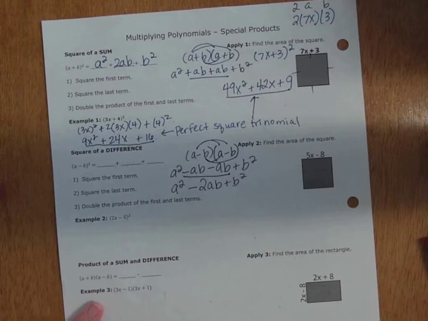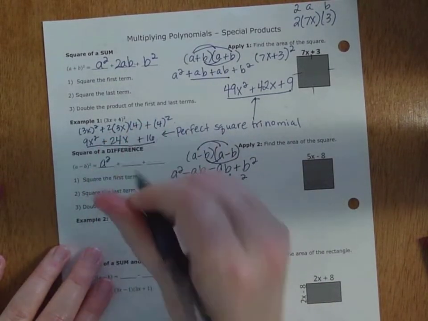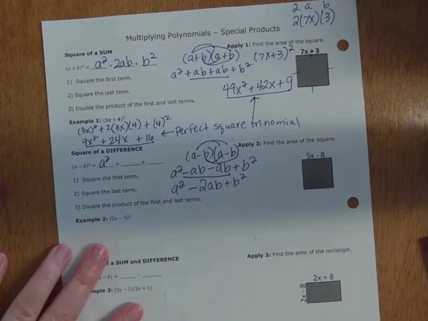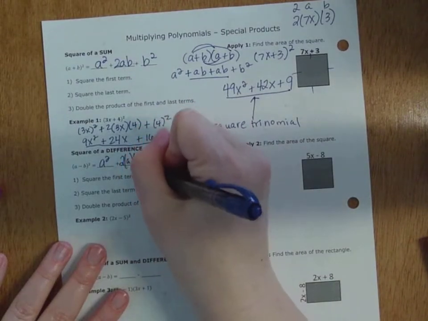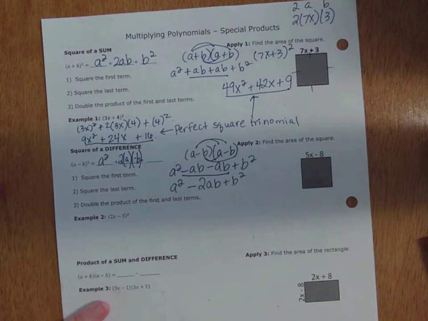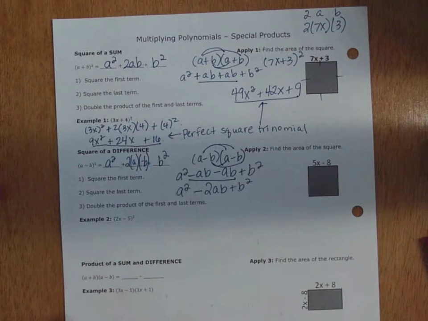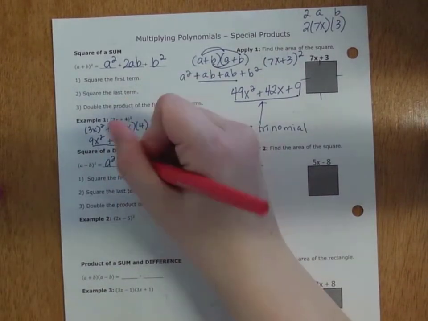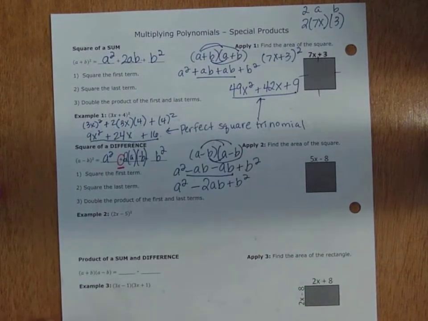Now, when we write this pattern, do not be alarmed because we're going to keep this positive right there because it really is the same pattern except you have to notice that the b term is negative. So it's plus 2 times a times negative b, because my b term is negative in this case, plus b squared. So what that means is this right here is a negative when I'm finished.